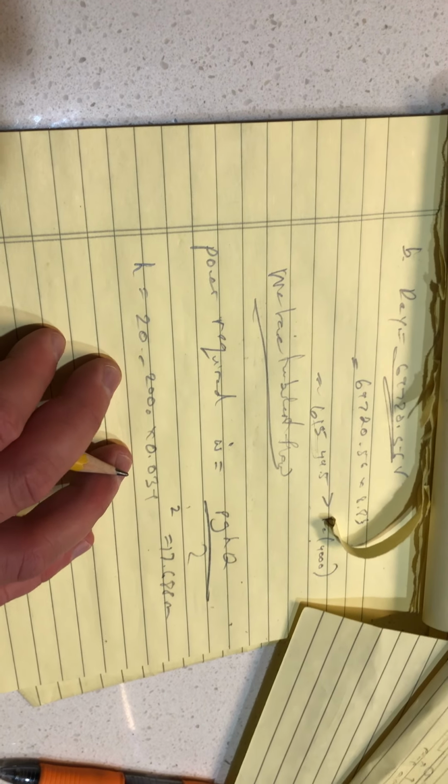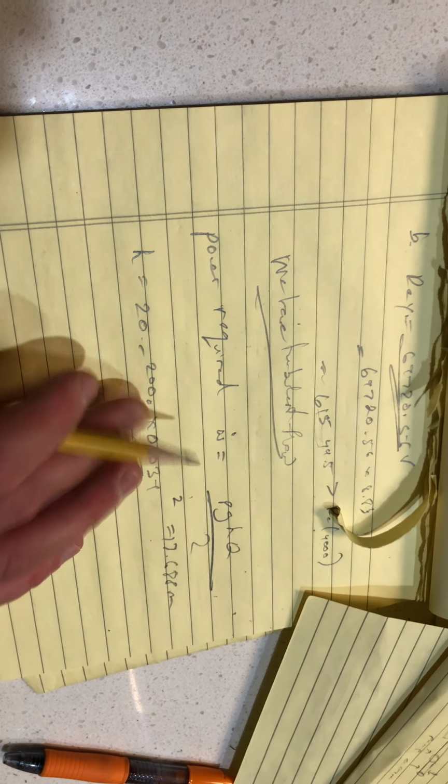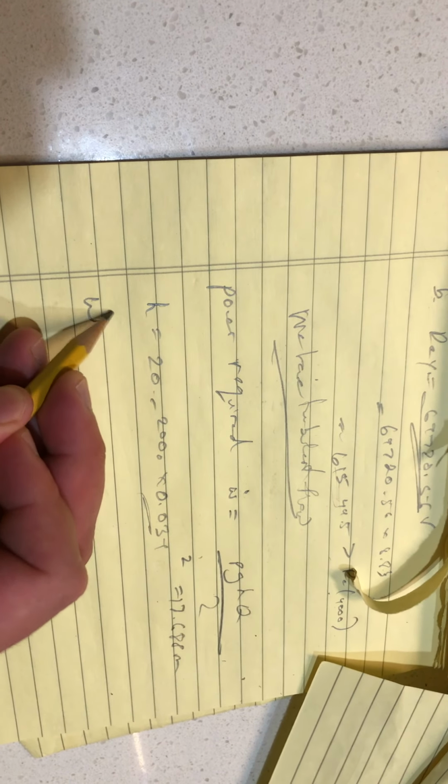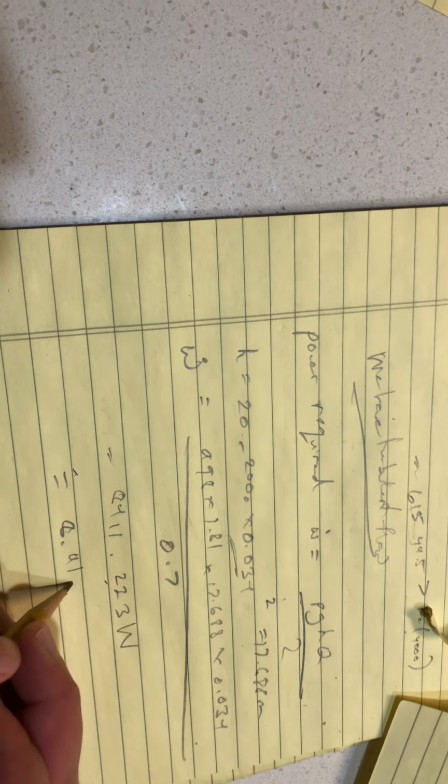We use what we found in the graph, as well as the value that we used earlier, to solve for our height. So now we can do W, plugging in all these values: 998 by 9.81 by 17.688 by 0.034 all over 0.7, to get 8411.223 watts, which in turn gives us 8.411 kilowatts. And that's our answer for portion C.